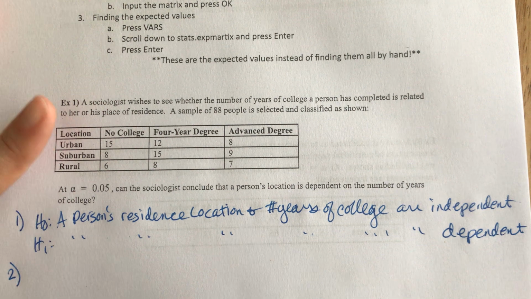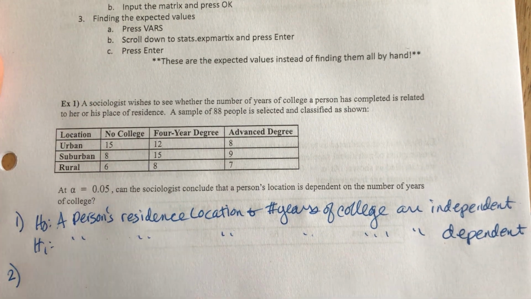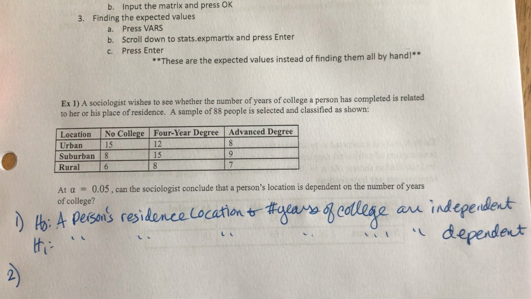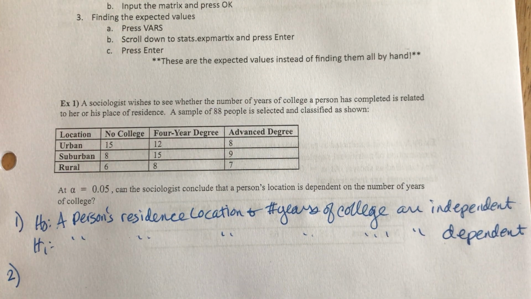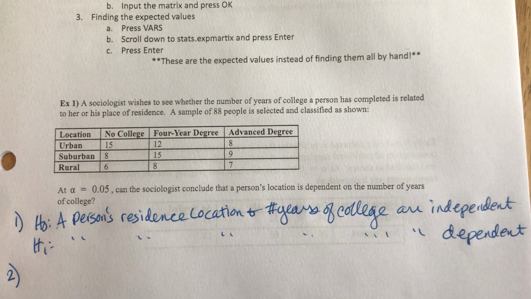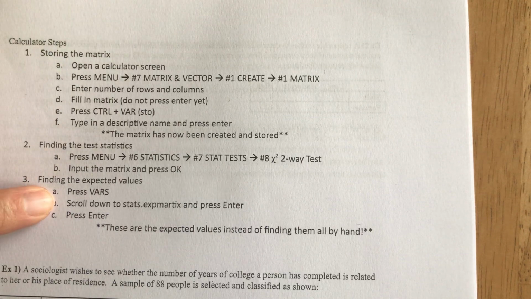Okay, step 2. Notice this has 9 cells. So you would need to do that expected value formula 9 times, then do the formula where you add up all the fractions, with 9 fractions. So instead, I'm going to walk you through these steps.